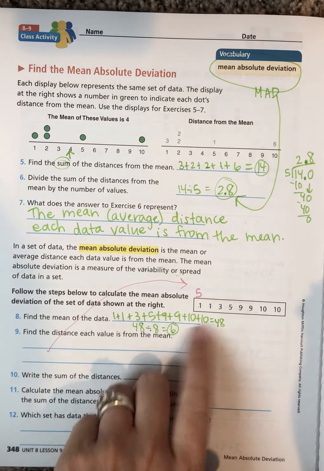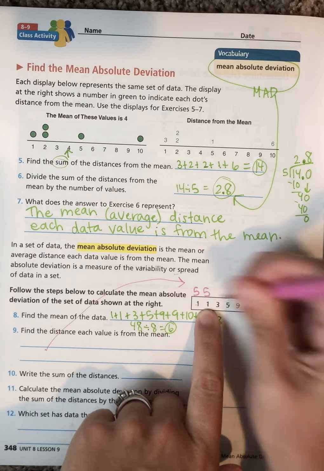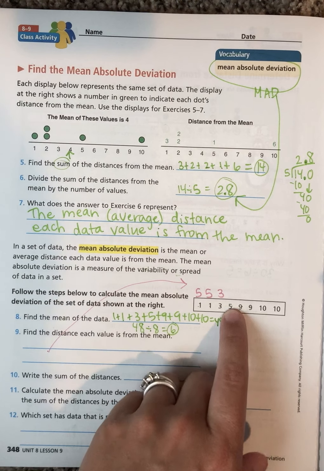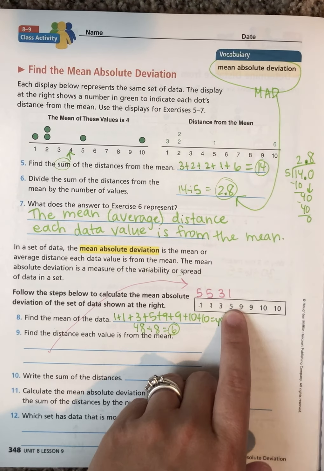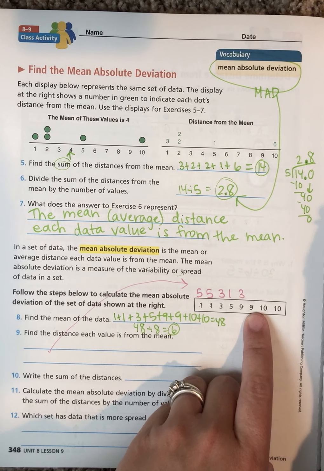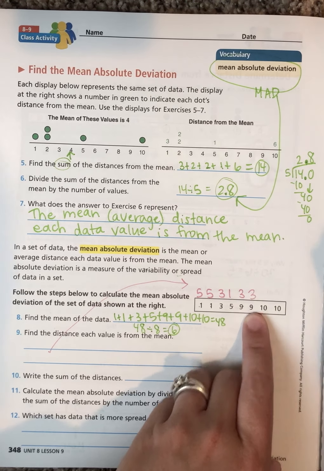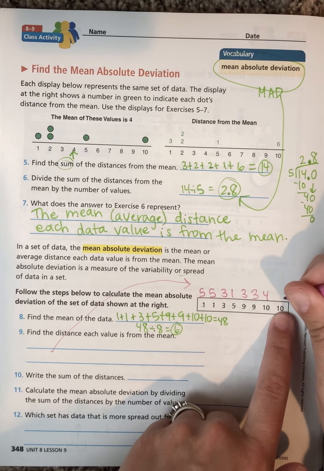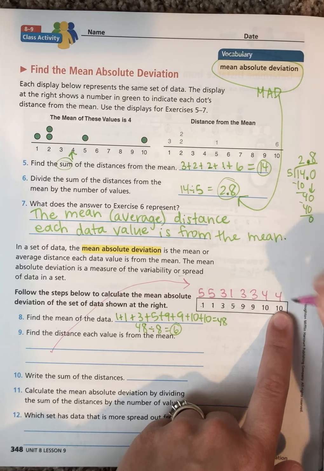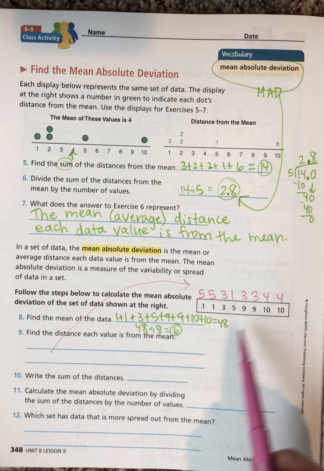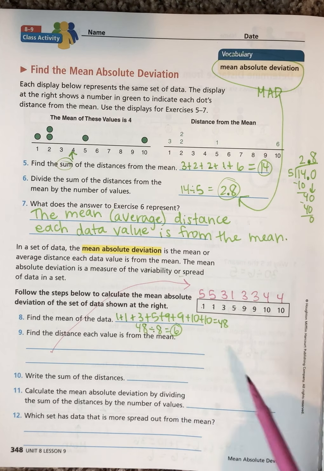5. How far away is 1 from the number 6? 5. How far away is 3 from the number 6? 3. How far away is 5 from the number 6? 1. How far away is 9 from the number 6? 3. How far away is 9 from the number 6? 3. How far away is 10 from the number 6? 4. And how far away is 10 from the number 6 again would be 4. So these are all the distances showing how far away all these data points are from that average, that mean of 6. Okay?